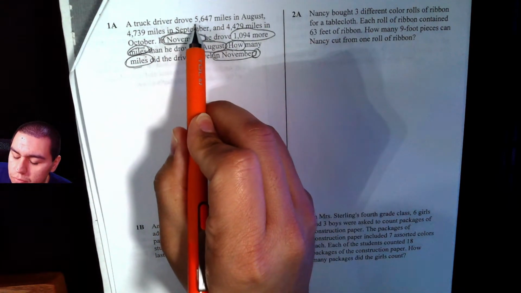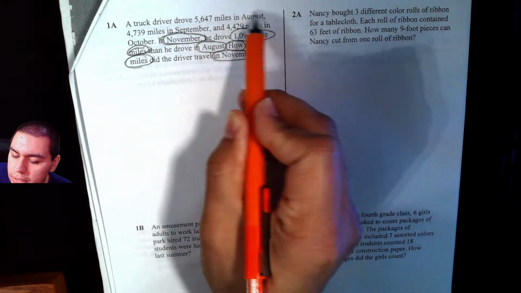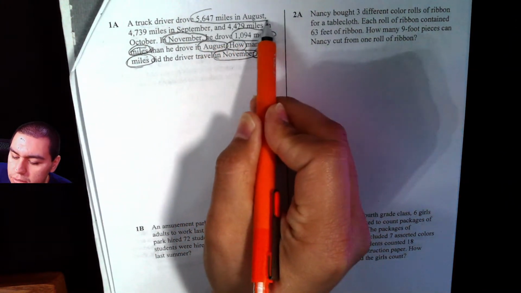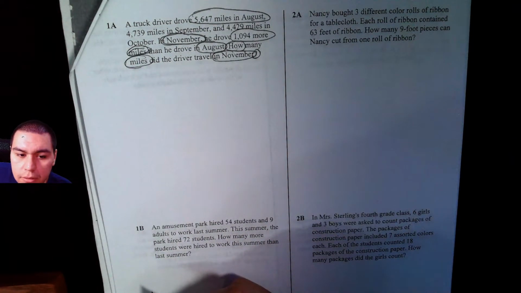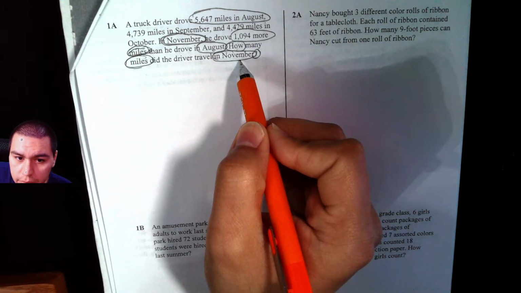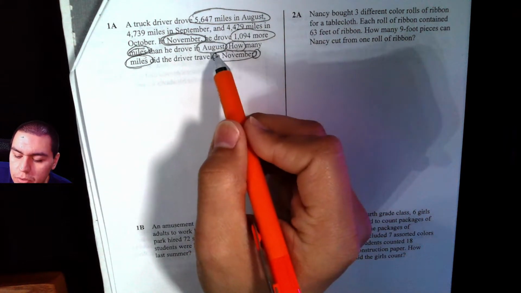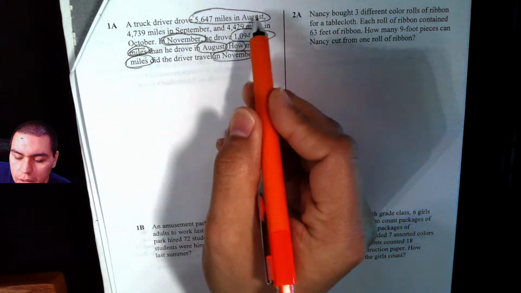Truck driver drove 5,647 miles in August. Okay, so they told me to look for November. I found November. November told me that I also needed August.